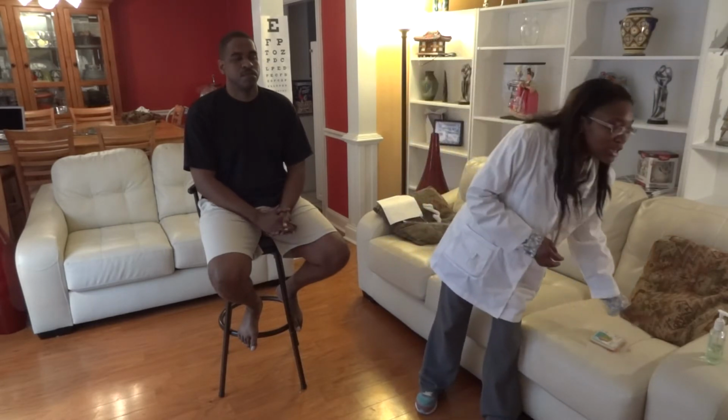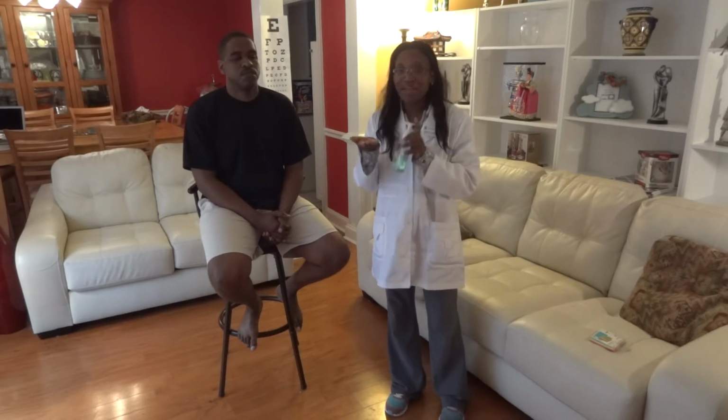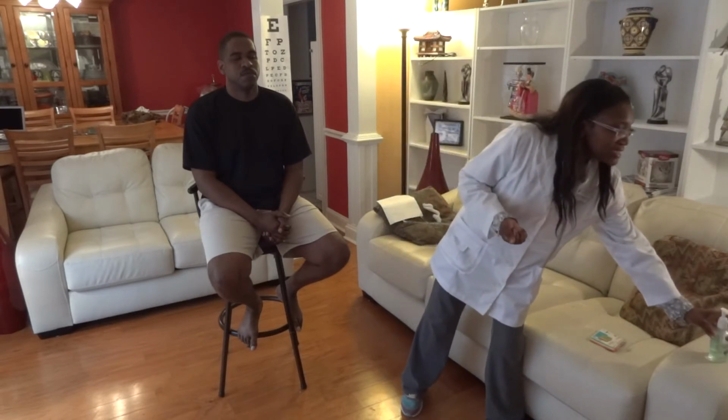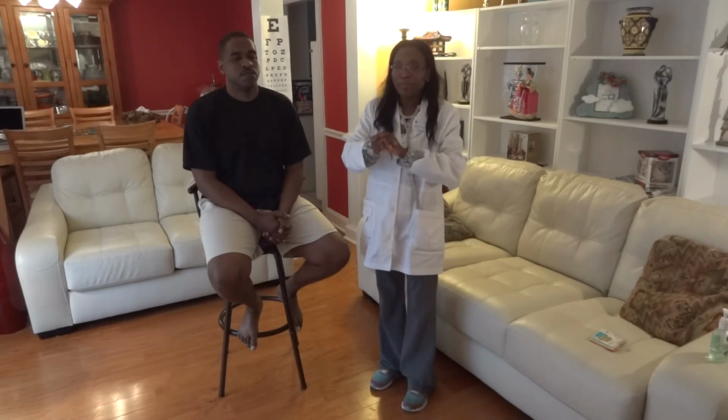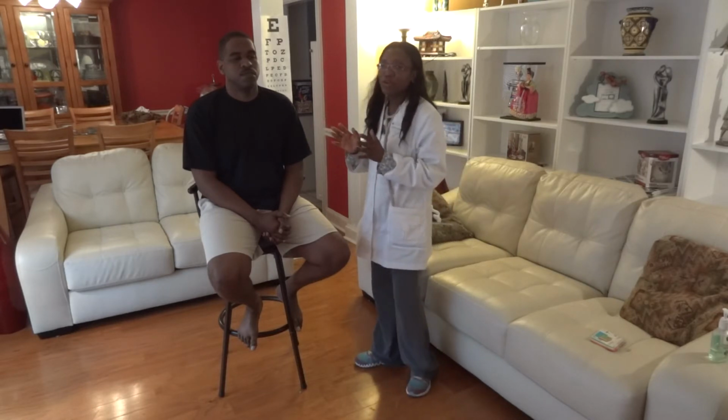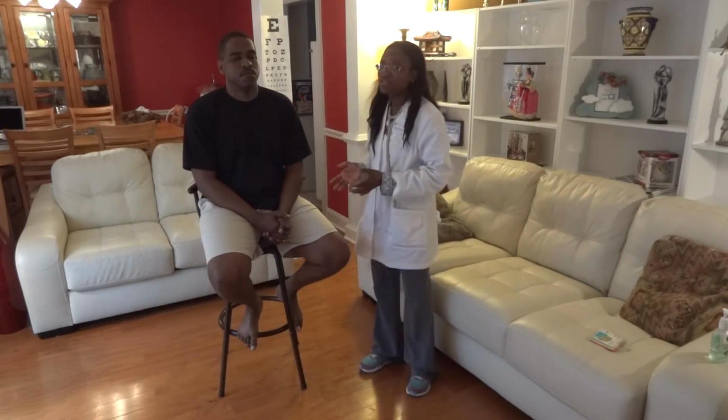Before we get started, the first thing you do in any assessment is wash your hands, or you can use hand sanitizer if your hands are not visibly soiled. So I'm going to do that right now and use some hand sanitizer to clean my hands, and make sure to get in between the fingers.